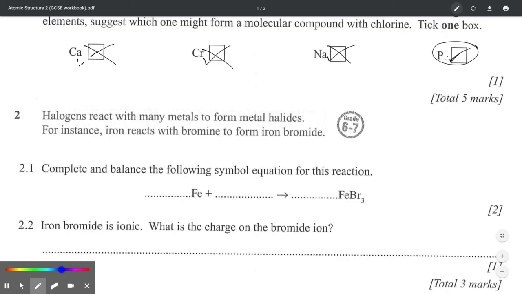Okay, so continuing with group 7 elements, this time question 2. It's asking us to look at halogen reaction with a metal to form the relevant metal halide. In this example, it's iron reacting with bromine. We've got to complete and balance the symbol equation for the reaction.